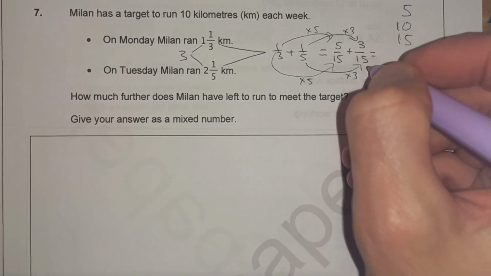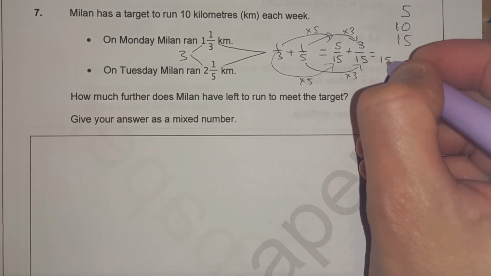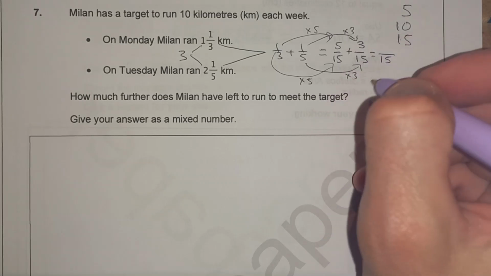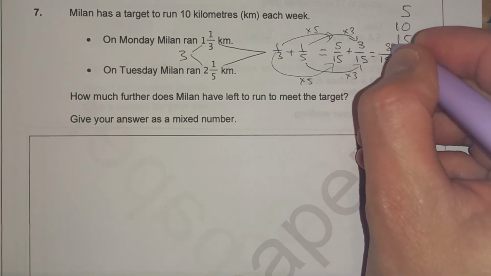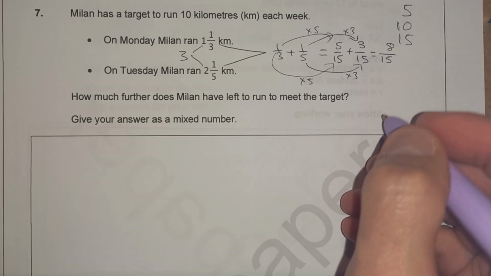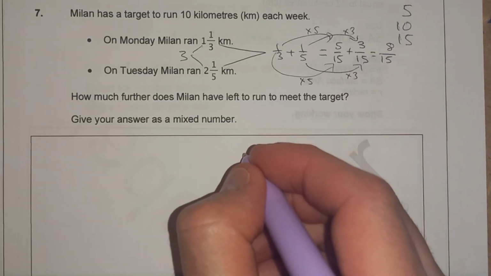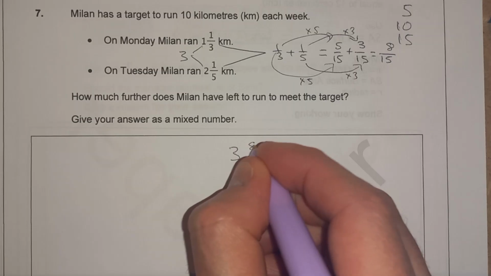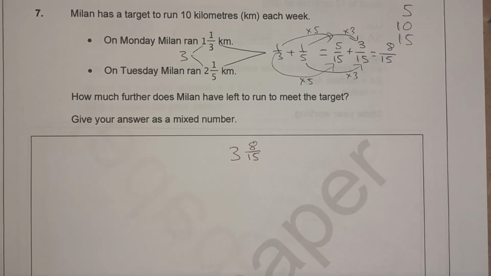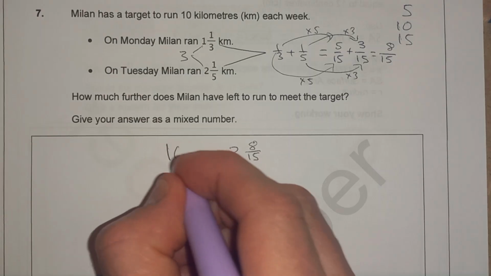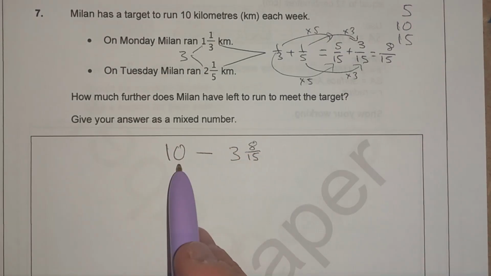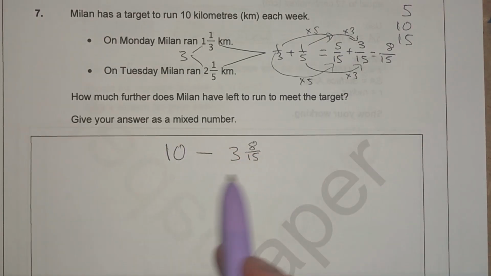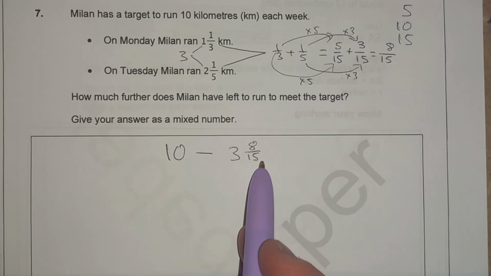Now, nice and straightforward, the denominators stay the same. And we've just got 5 plus 3, don't need a calculator for that one, to tell us it's 8/15. So in total, we added the whole numbers. He ran 3 and 8/15. We want to know what's left from 10 kilometres. So it's going to be 10 minus 3 and 8/15.